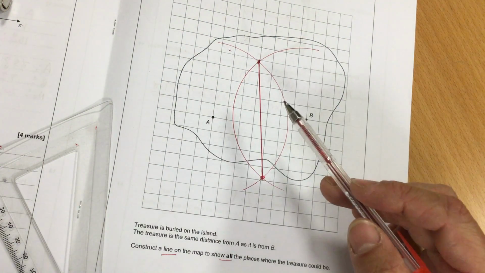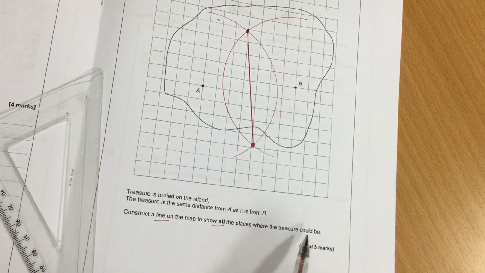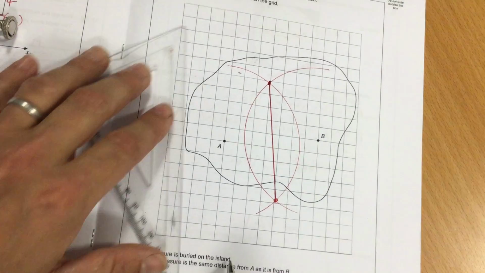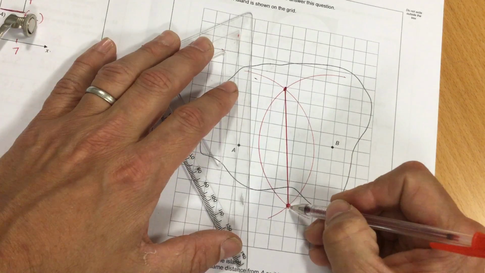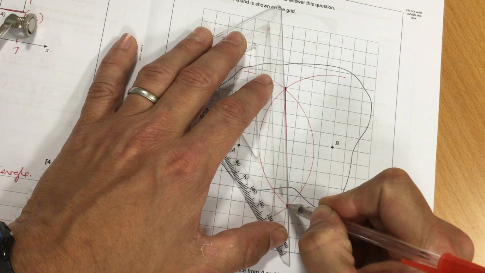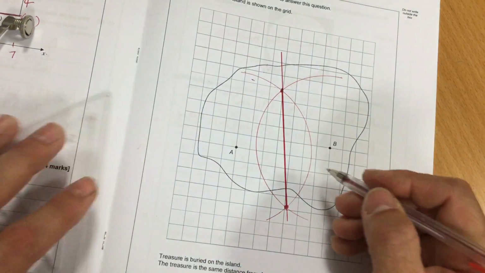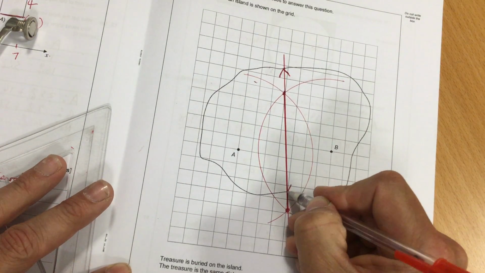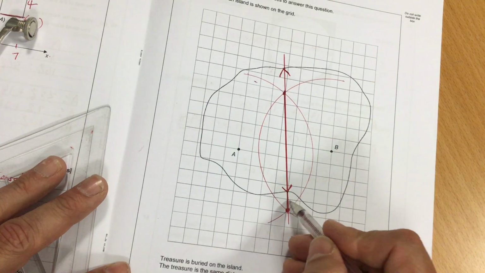Now, I need to be careful here because I need to show all the places where the treasure could be, and the treasure is buried on the island. Now, at the moment, I've shown a line that goes across the island but doesn't go all the way across, so I need to make sure that I put my line all the way across, and it's actually between the top of this arrow and the top of this arrow. These are the places the treasure could be. Here's out in the water.